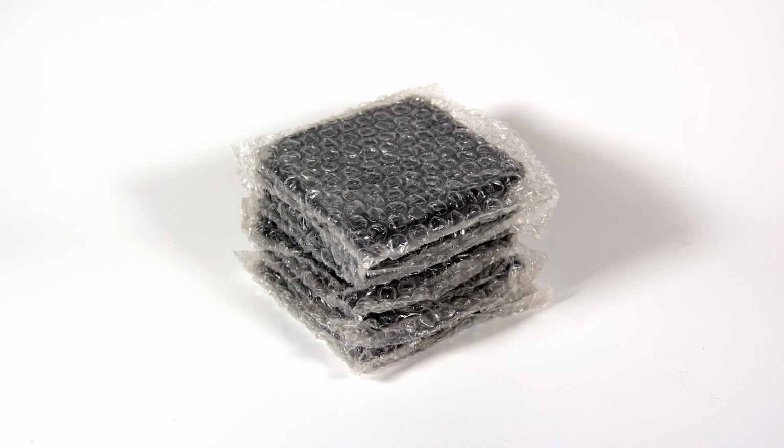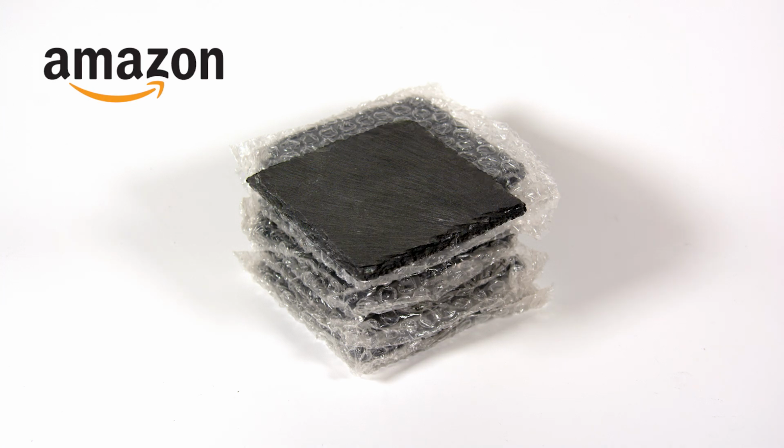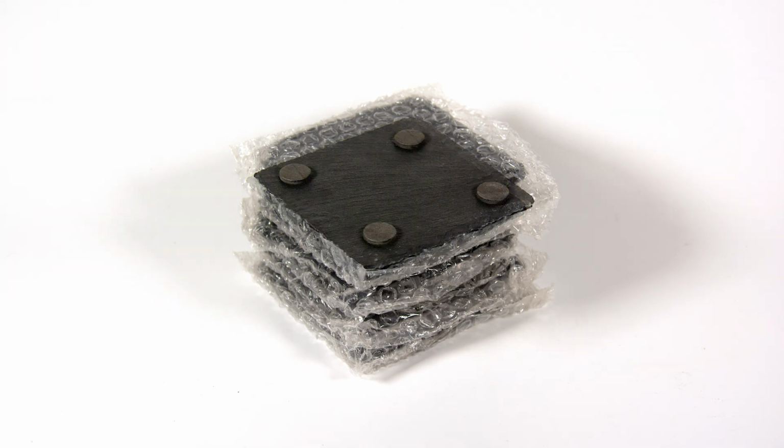I ordered a box of 72 slate drink coasters from Amazon. The coasters came bubble wrapped and were delivered the next day. Each is 4 inches square and has 4 non-slip rubber pads on the bottom.